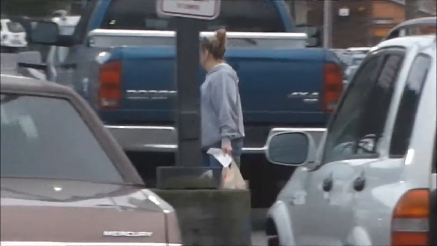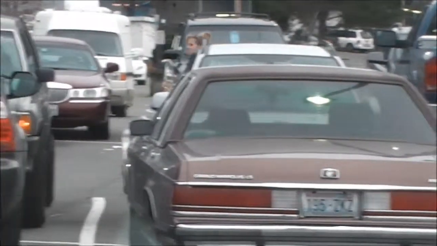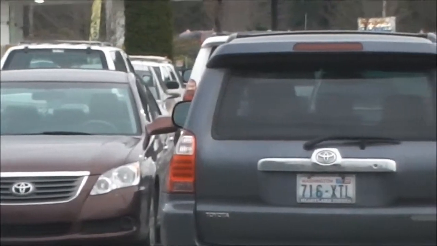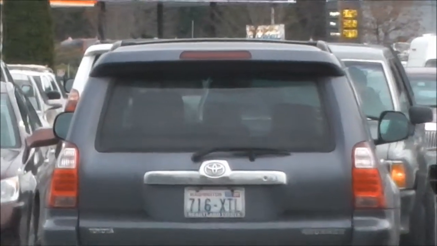So if this is my subject, the first thing I'm going to do is try to get her face, and then once I get her face, I'm going to pan out and try to fit her in the frame, wherever her body is. So, that's going to be good enough. I'm not too far out here. Looks like she found her vehicle.